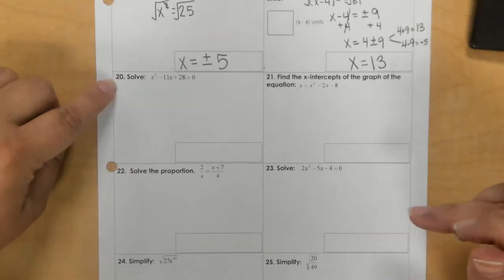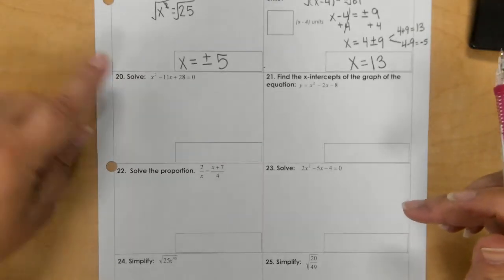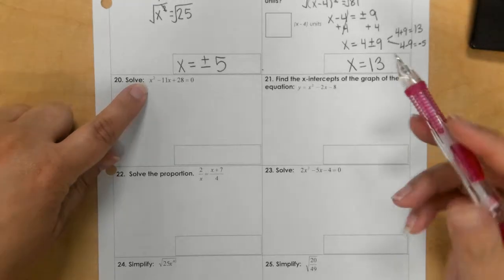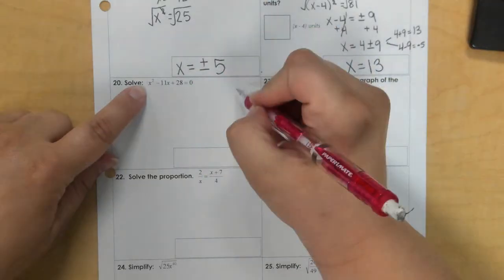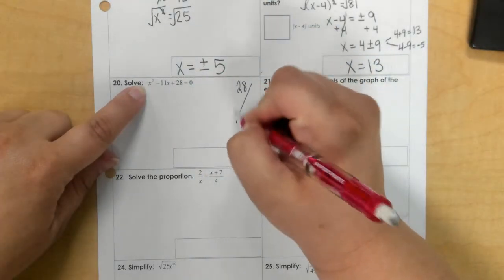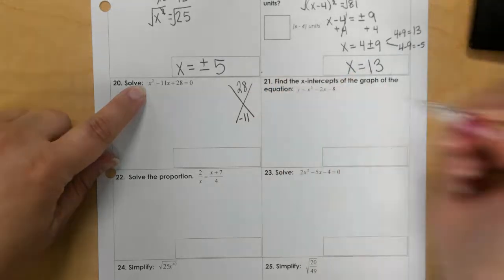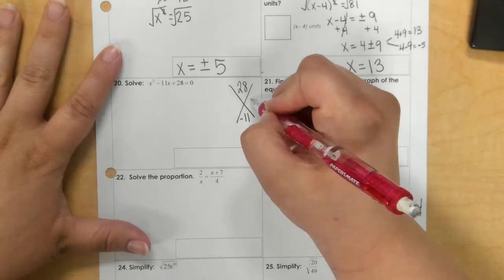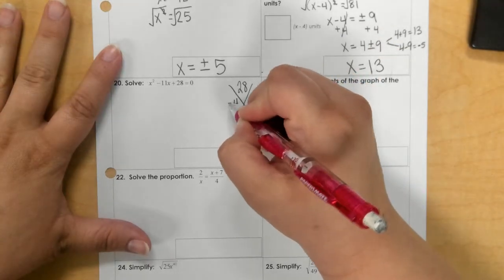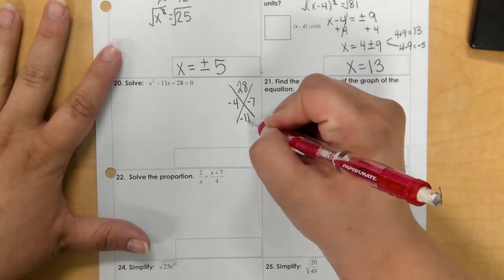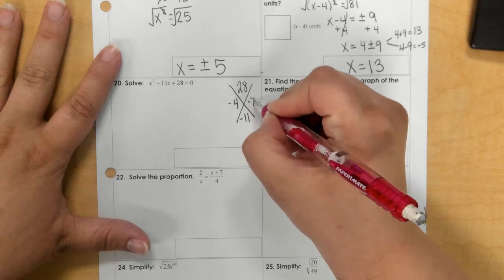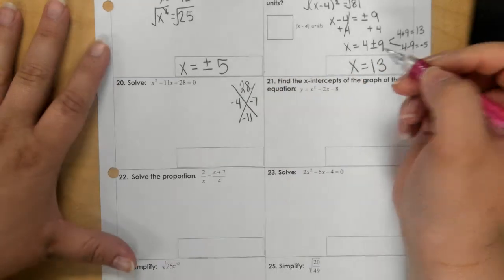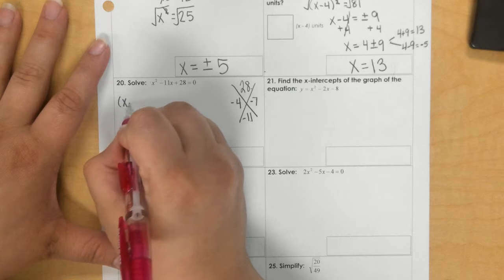So for the first one, 20 is pretty straightforward. It's just x factor. There's a 1 in front of x squared. So that means that 1 times 28 is 28, and we're trying to get to negative 11. So our factors would be 4 and 7, and they both would have to be negative to get to the negative 11. But if you multiply two negatives, we get to the positive 28. So now we need to write them in factored form.